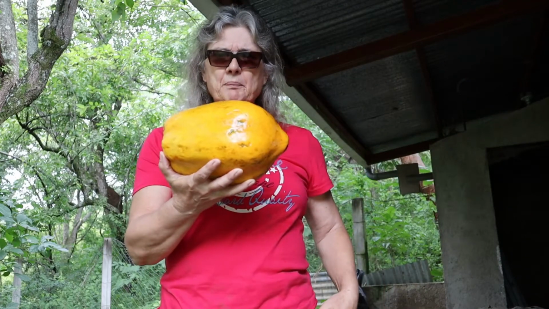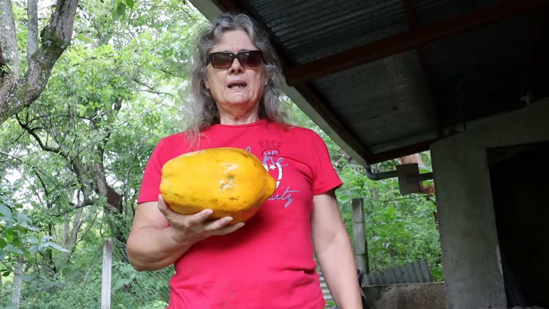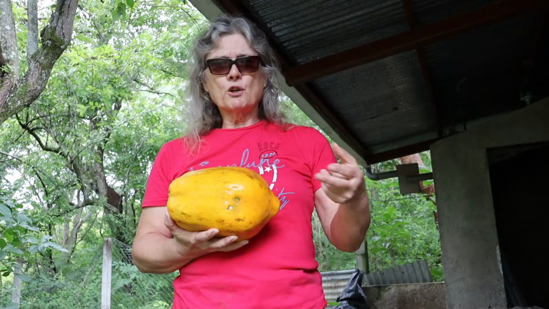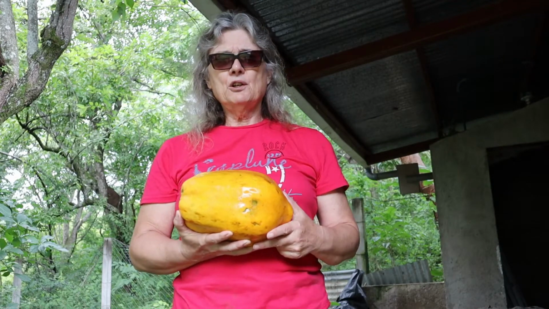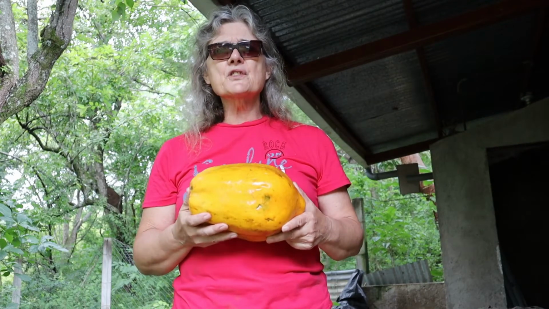Here I am with the papaya, and if you have ever opened a papaya, you'll know that it's chock full of seeds.